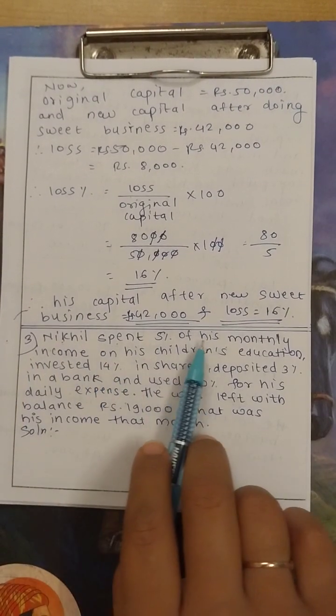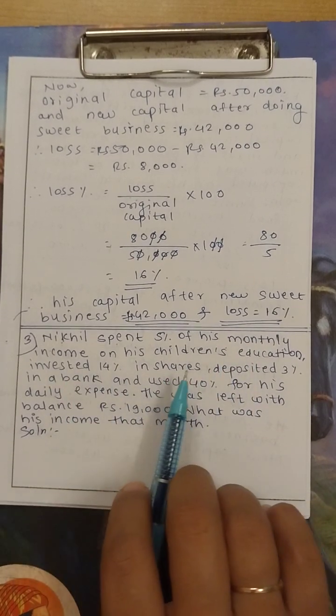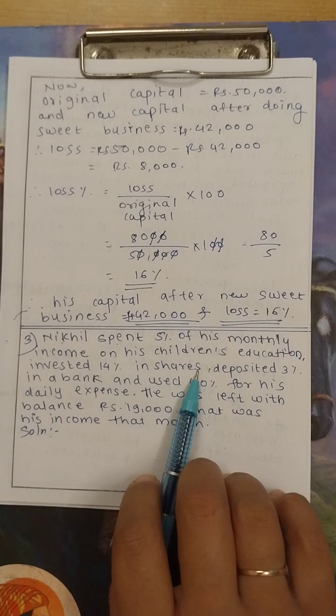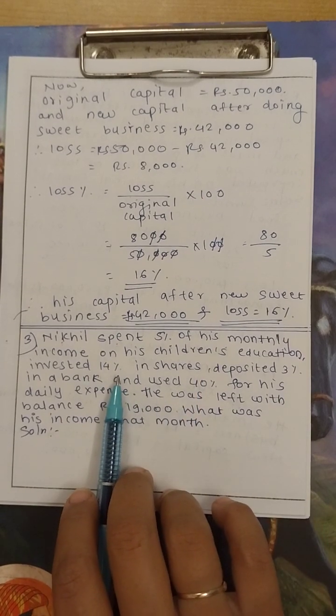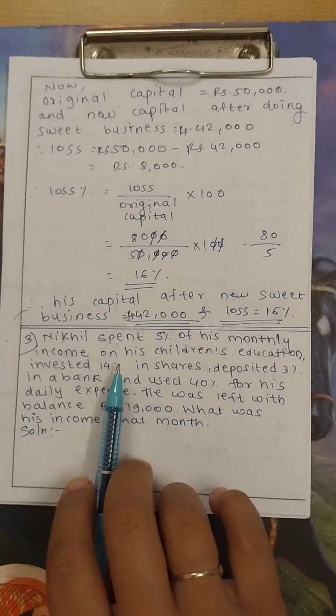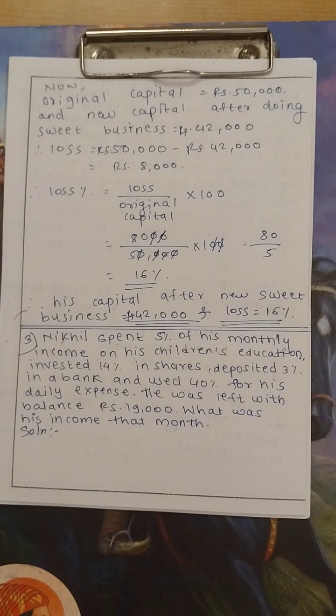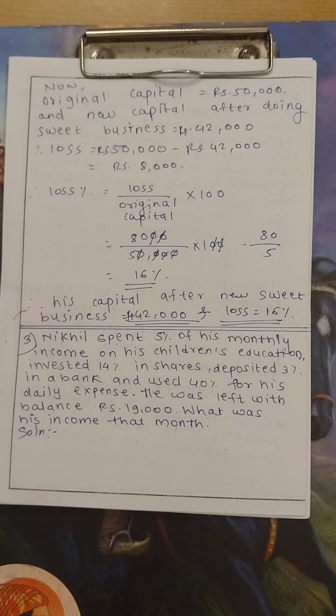Nikhil spent 5% of his monthly income on his children's education. Okay. He invested 14% in shares, deposited 3% in a bank and 40% for his daily expenses.